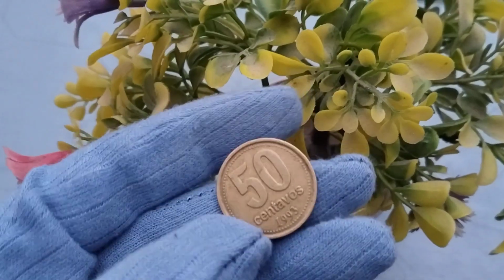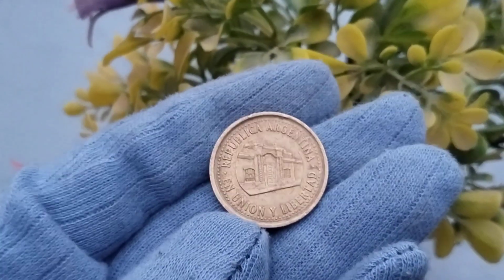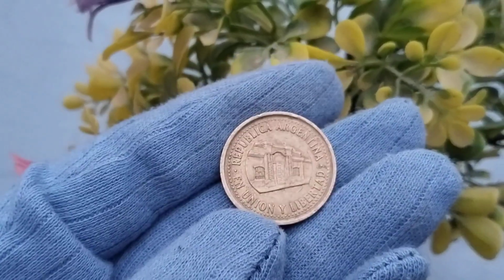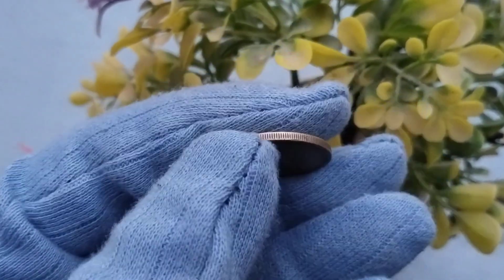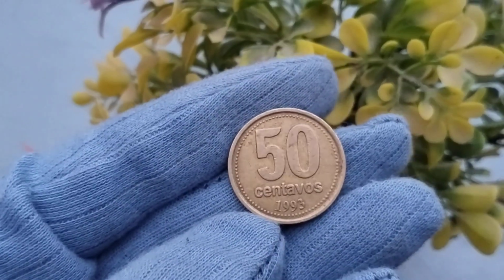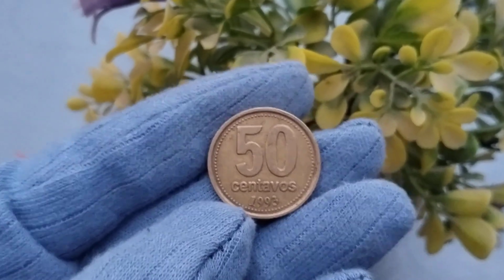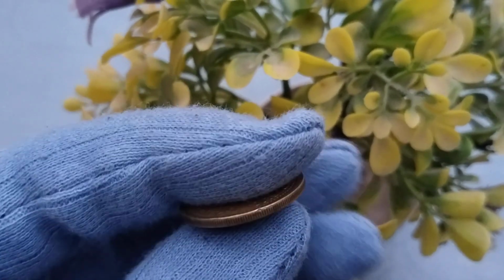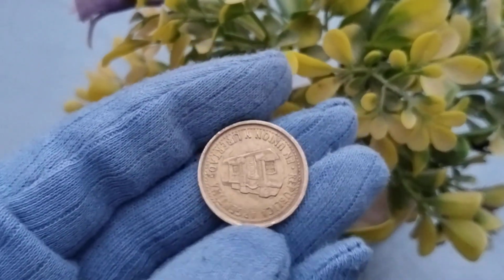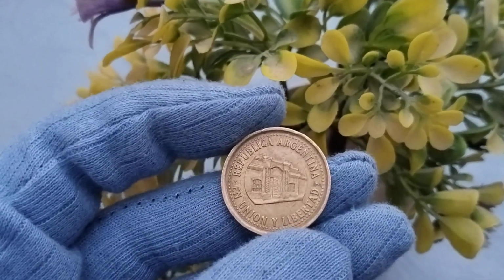This coin was part of a broader monetary reform that would redefine how the Mexican peso was perceived. Just a year later, in 1994, Mexico would introduce the Nuevo Peso, lopping off 3 zeros from its former currency to combat inflation and restore confidence in the economy. But before that transition, the 1993 50 centavos coin represented the tail end of an era.